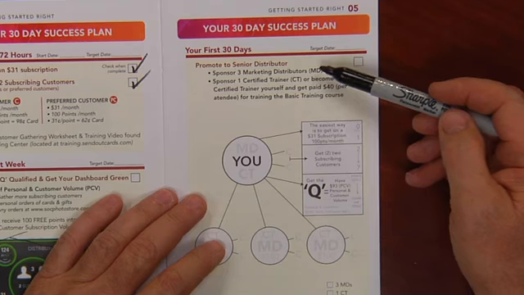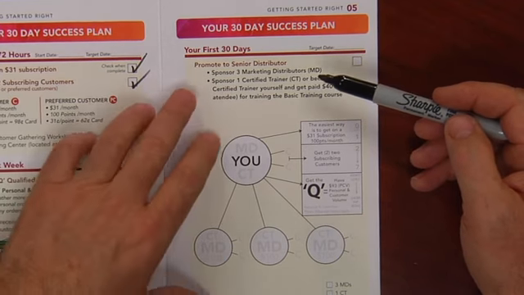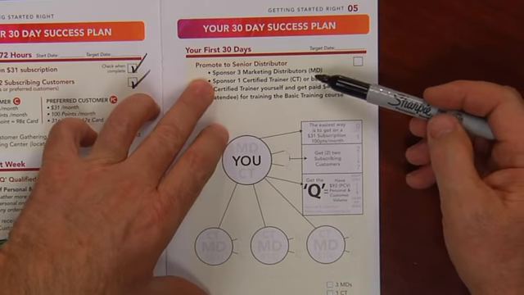So in your first 30 days, you're going to want to set a goal to become senior distributor. Senior distributor comprises everything we just did and gathering 3 marketing distributors. You know, you're out there in your world. You're out there doing your thing. You're out there living your life, and you're sharing SendOutCards with others. You're gathering customers, and we're finding others who want to do the same thing.